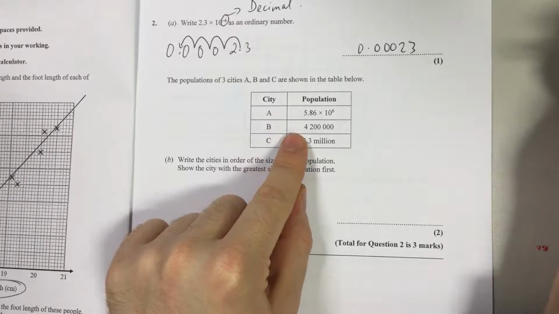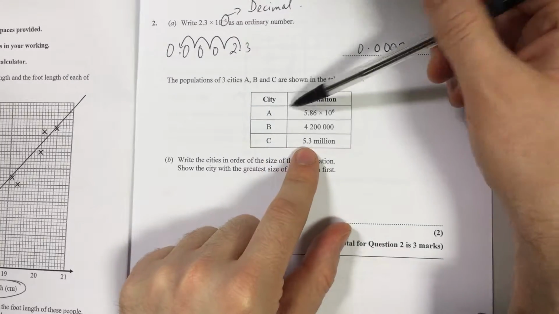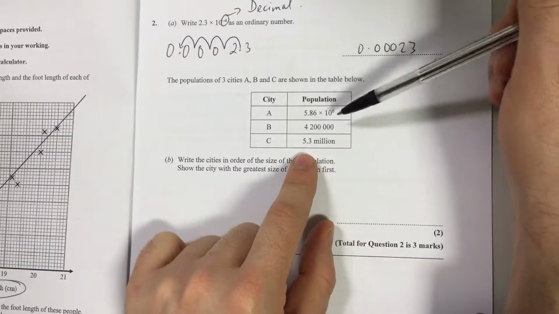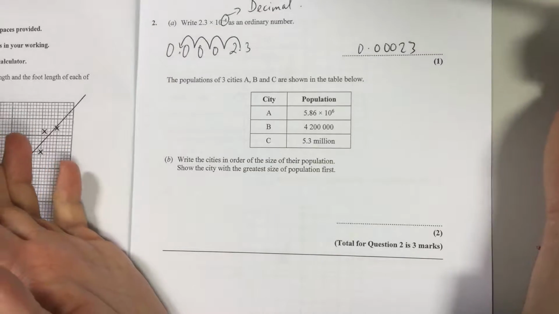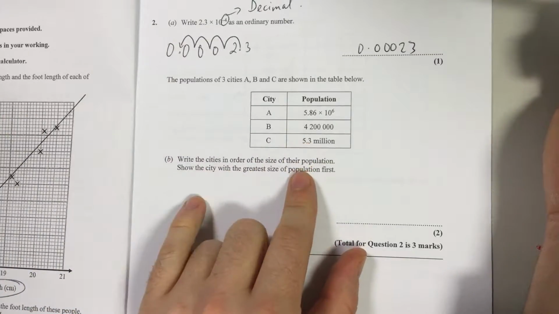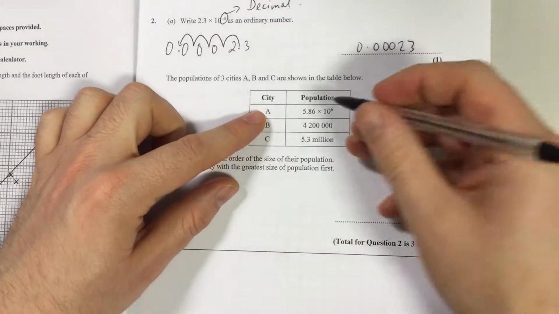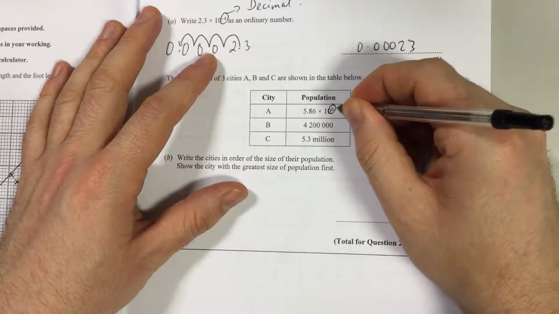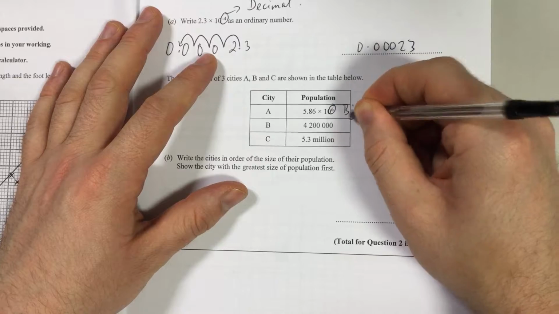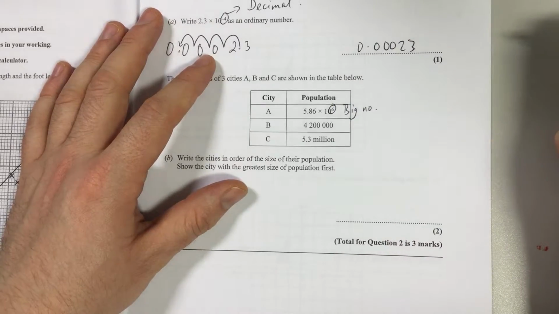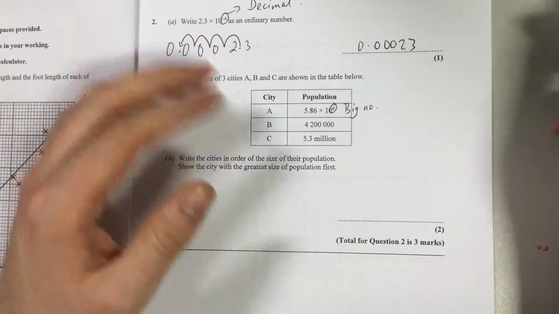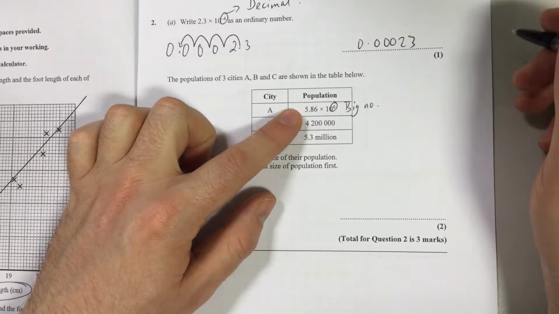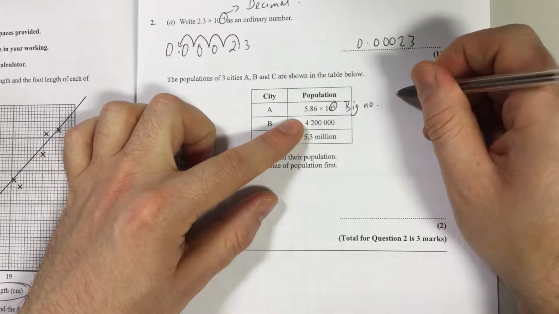The next one is kind of the same, really. It's just asking you to use it a little bit differently. It's not asking you to do any calculations with it, which it could do. It's just asking you to put them in order. So this is in standard form, and it's not a decimal because it's a positive power. So this is a big number. What we need to do is get them all in the same format. So I'm going to get them all in the format of just an ordinary number.